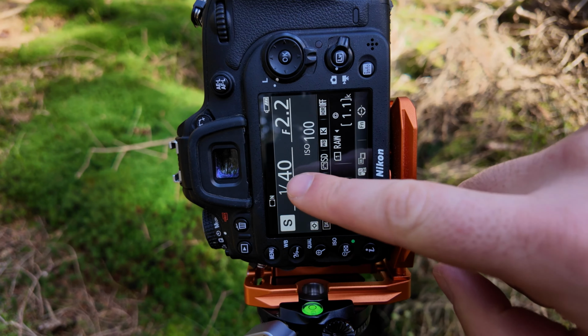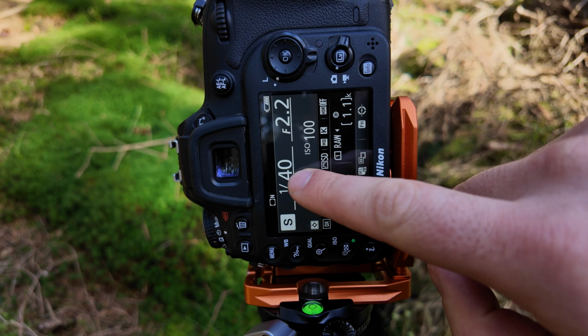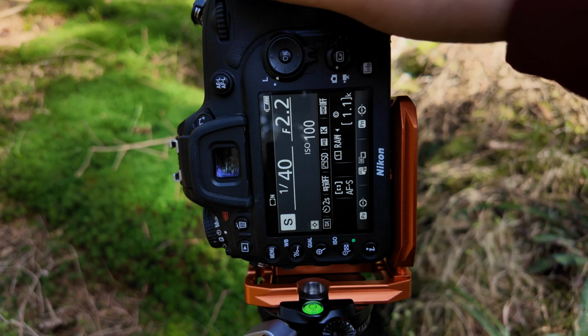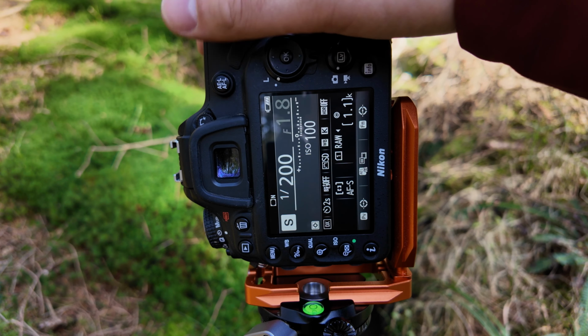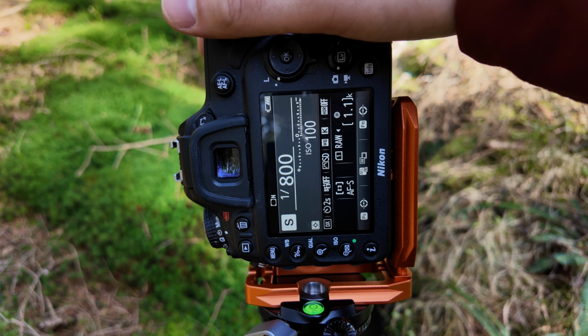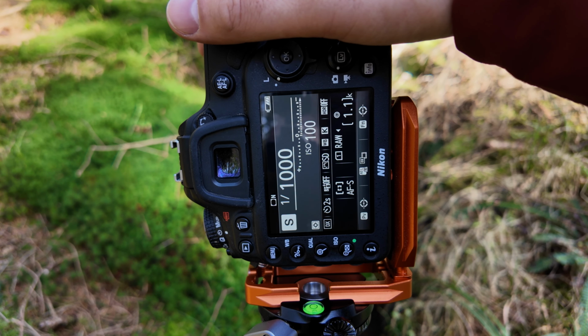So here on the back of the screen we got 1/40th of a second. That's our shutter speed. The higher this number goes, the faster our shutter speed is. 250th of a second is a good point to start for moving subjects. You can increase your shutter speed from there, or decrease it if you want to go lower.